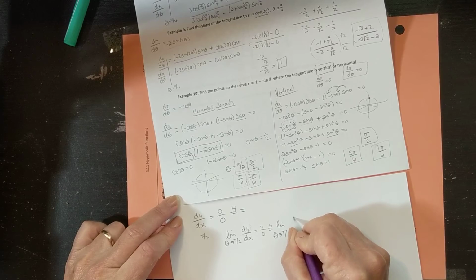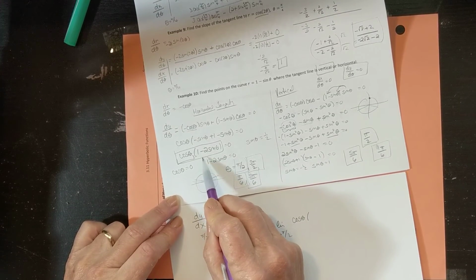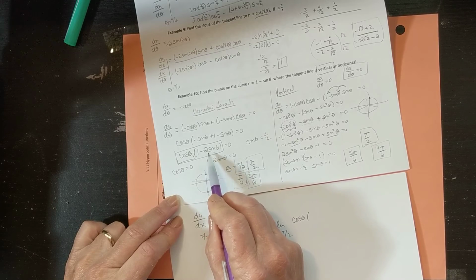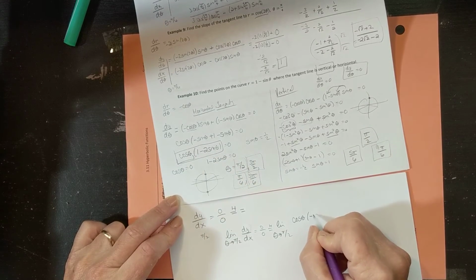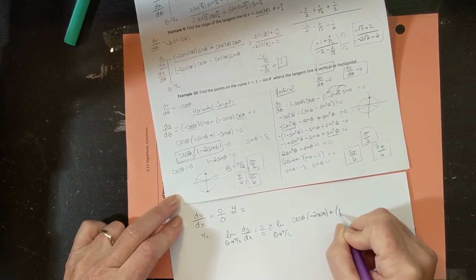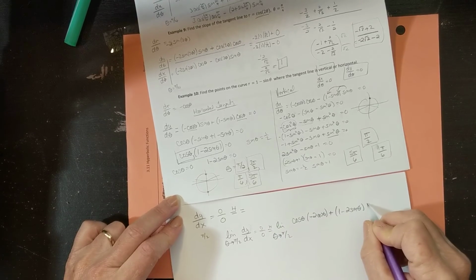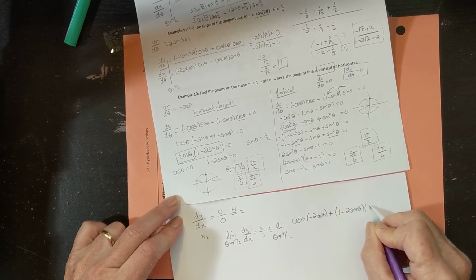I'm going to say first times derivative of the second. Derivative of sine is cosine, so it's minus 2 cosine theta, plus second, 1 minus 2 sine of theta, times derivative of the first. Derivative of cosine is negative sine.